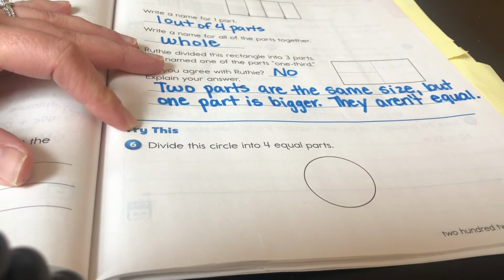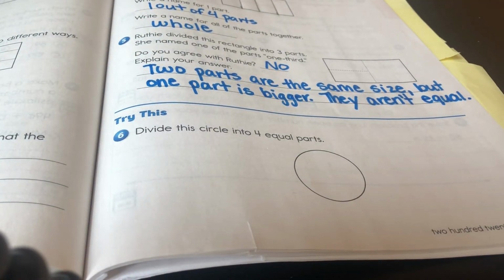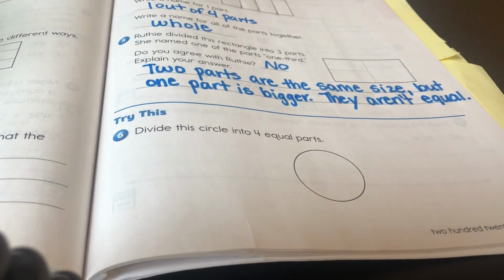All right. Further try this. Dun, dun, dun. You've got to divide the circle into 4 equal parts. Give it a try. What are you going to do?